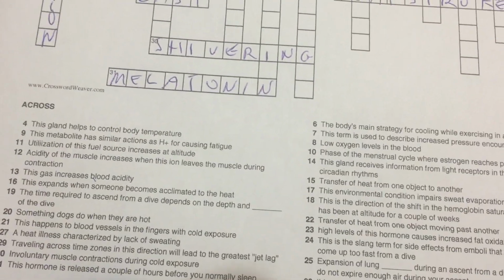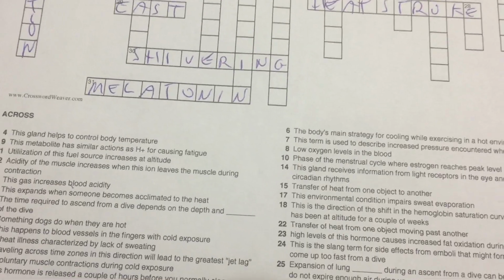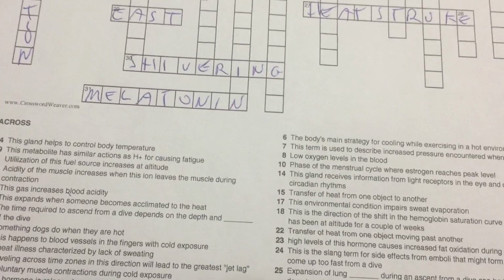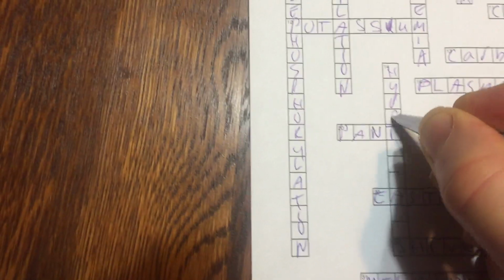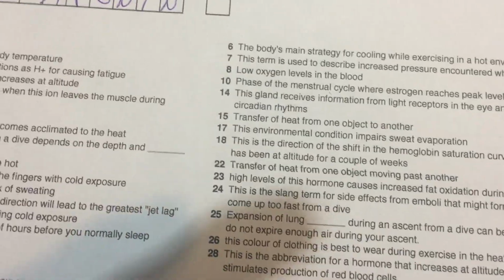This gland receives information from light receptors in the eye and controls circadian rhythm. So this is your 14 down, and this refers to your hypothalamus. 15 down, transfer of heat from one object to another. This refers to conduction. So 15 down is conduction.